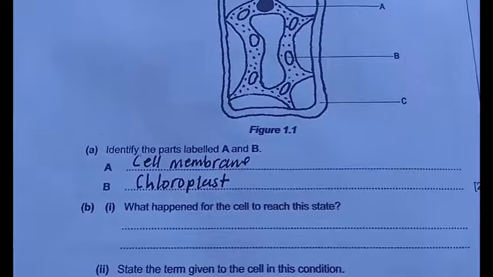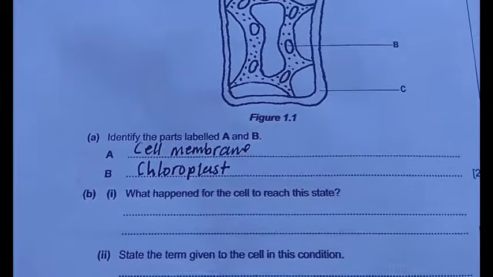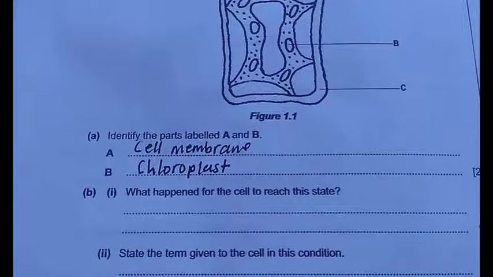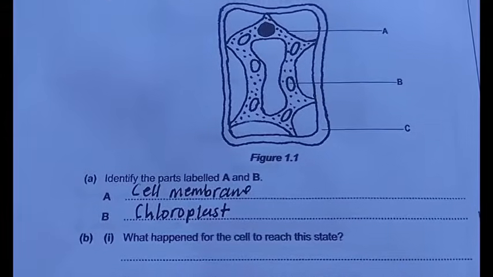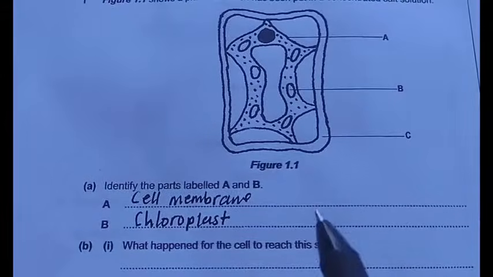Okay, so we have come to question B. Under question B, we have got two questions: question 1 and question 2, Roman numeral 1 and Roman numeral 2. So I'm going to start with Roman numeral 1. What happened to the cell to reach this stage? What happened for the cell to reach this stage? So they are asking you now, look at the stage where this cell is. What happened to it?